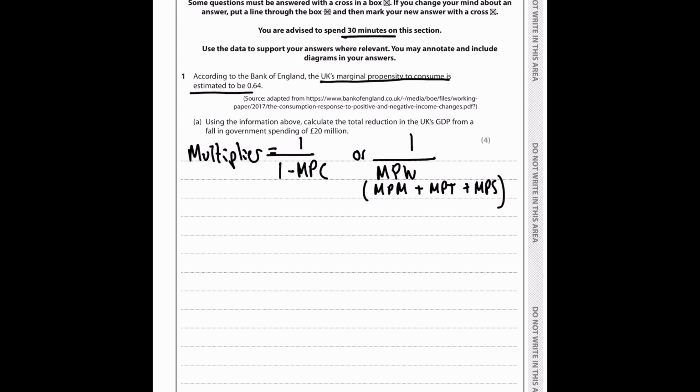Anyway, if we're working out the value of the multiplier, we can substitute in our values here. So it is 1 over 1 minus 0.64, which, if we put that into the calculator, is 1 over 0.36, and it should give you 2.7 recurring.